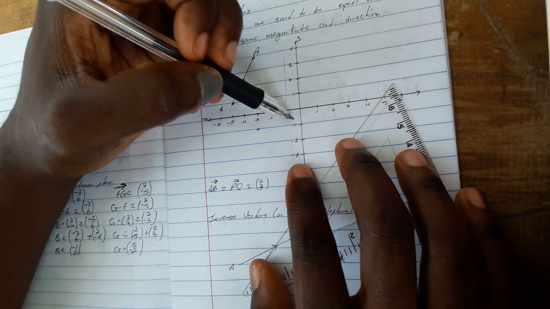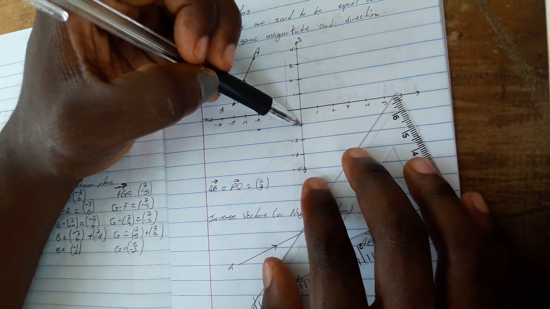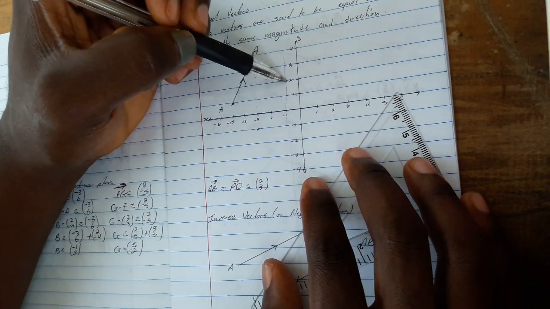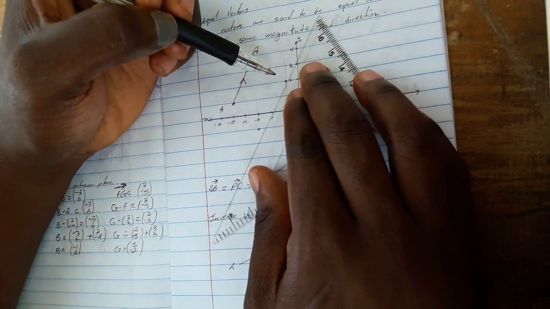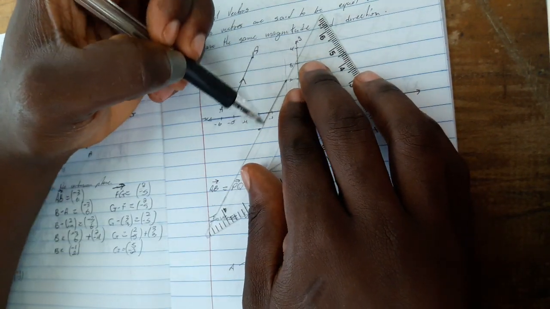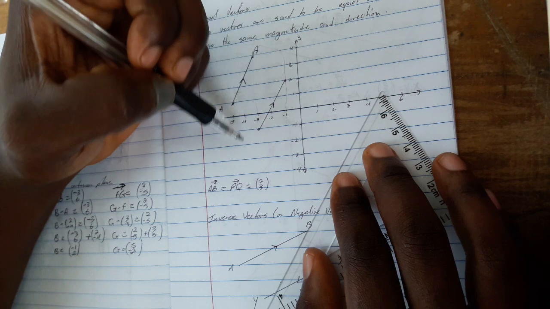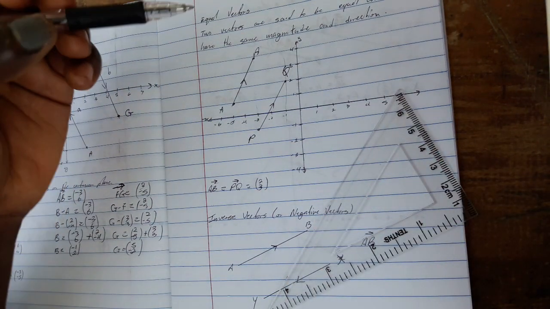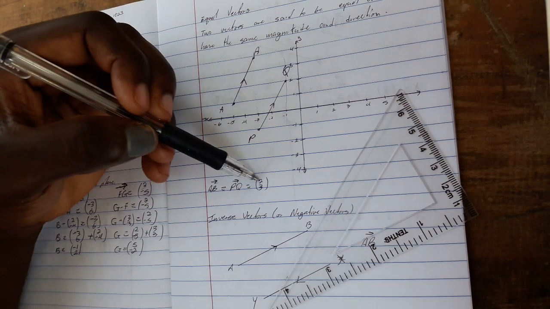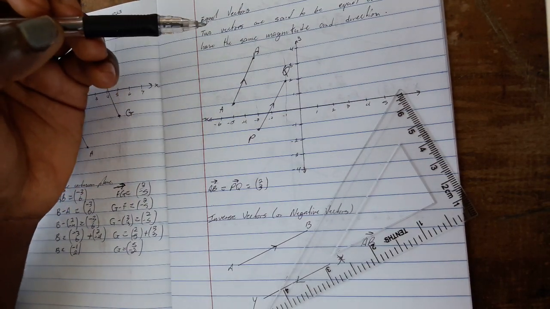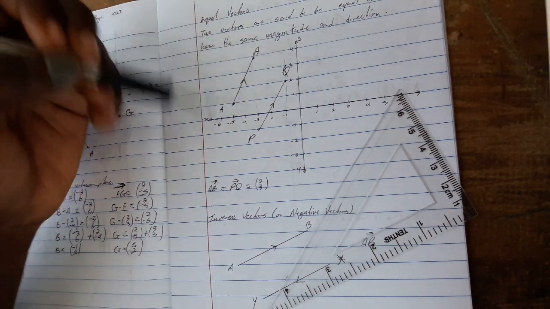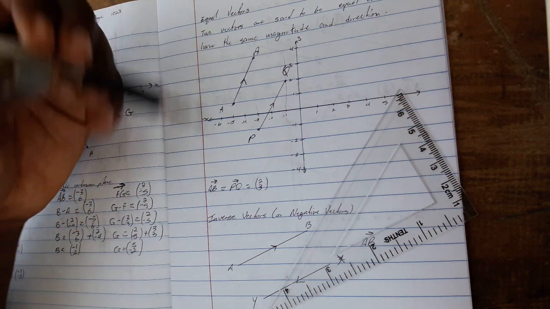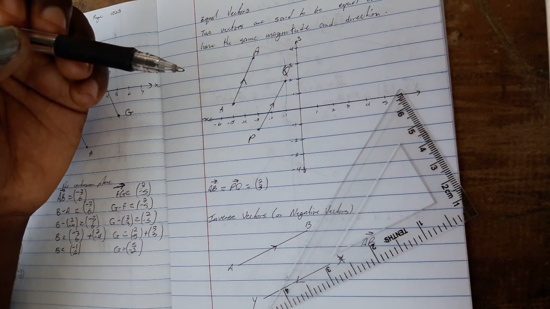It has to be 3 on the y-axis, so if I start here, 0, 1, 2, 3, it has to stop at 2. When you draw these vectors, you can see that these vectors are equal. They have the same magnitude, 2 and 3, and they are going in the same direction, positive, positive. So those vectors are equal vectors.